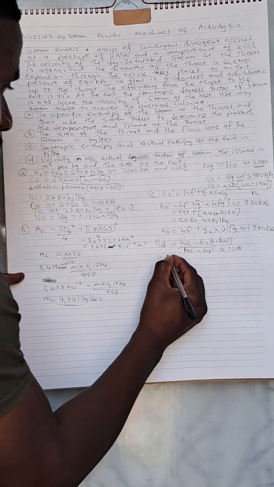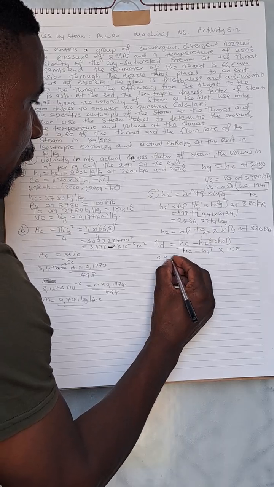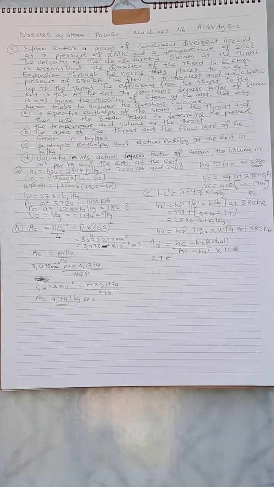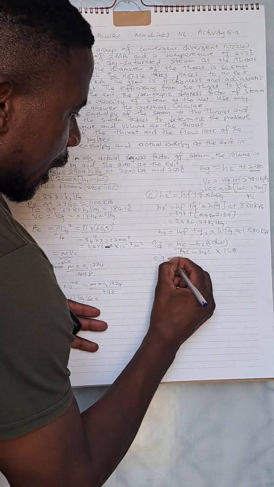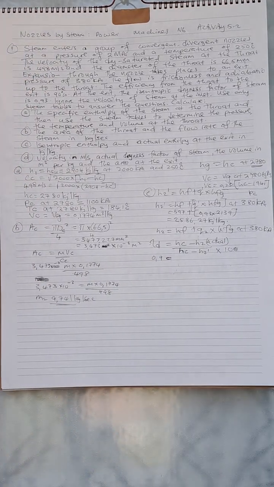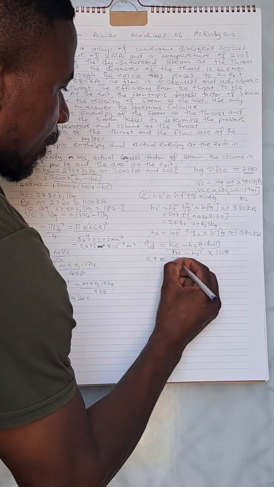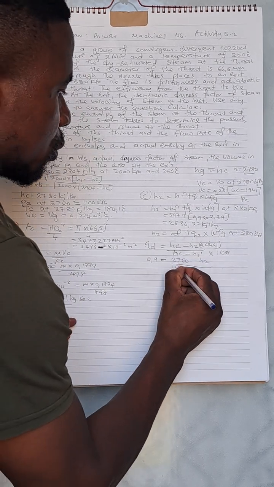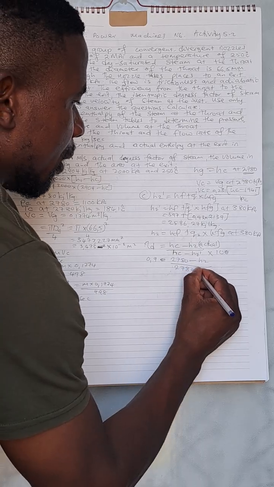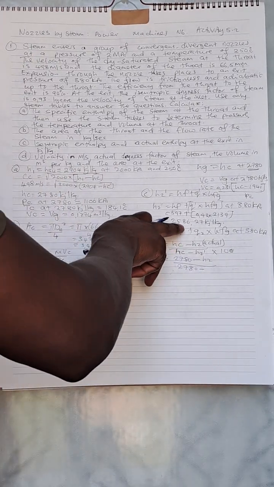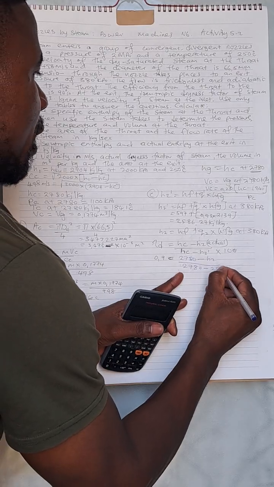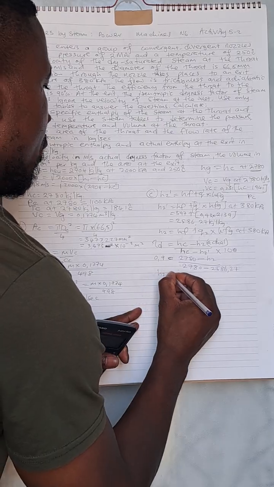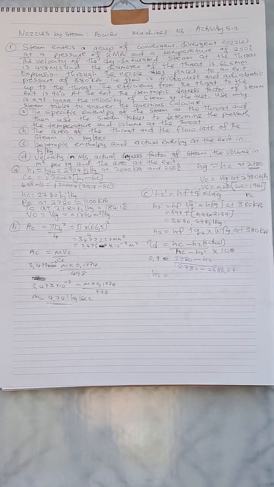So if we divide by 100, we are getting 0.9 equals our HC, which we got as 2780, minus our H2 over our HC, which is 2780 minus H2 prime. We got it as 2586.27. So from there, let us make our H2 actual the subject of the formula.